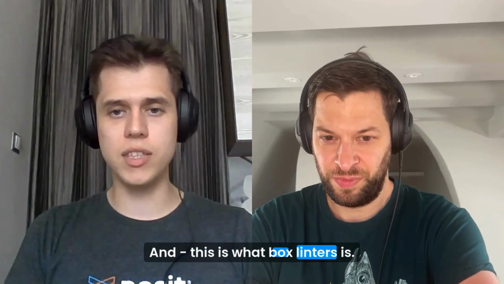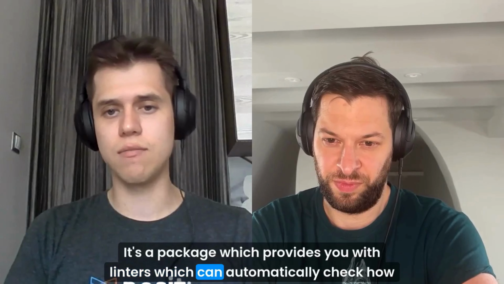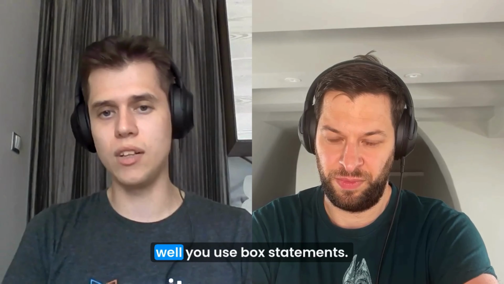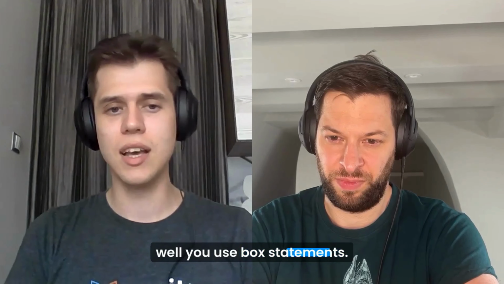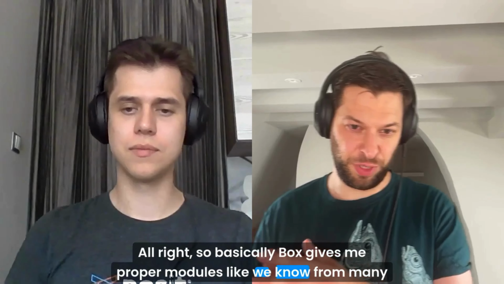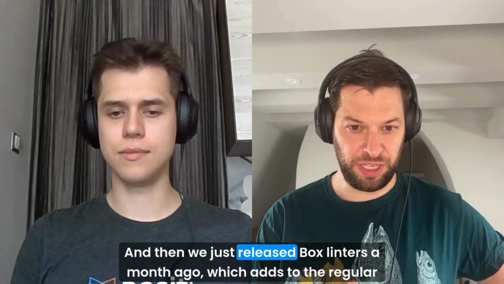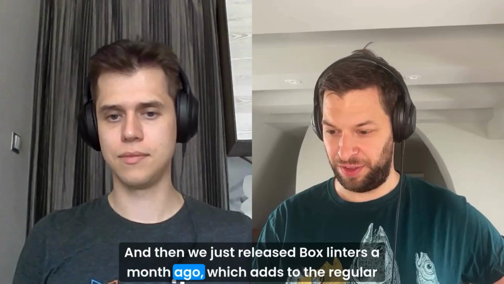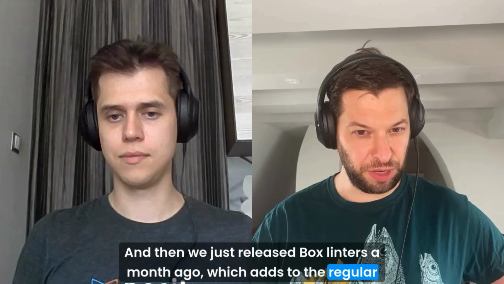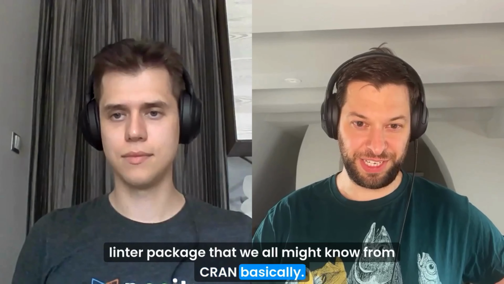This is what box.linters is. It's a package which provides you with linters, which can automatically check how well you use box statements. All right, so basically box gives me proper modules like we know from many other languages. Exactly. And then we just released box.linters a month ago, which adds to the regular linter package that we all might know from CRAN, basically.